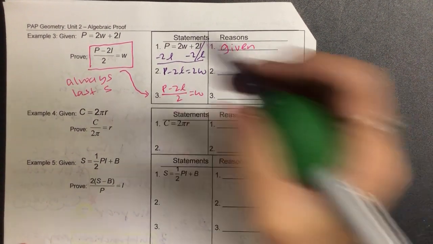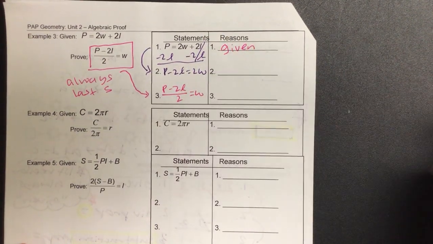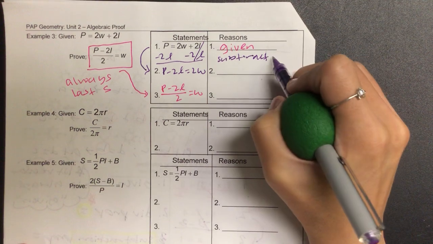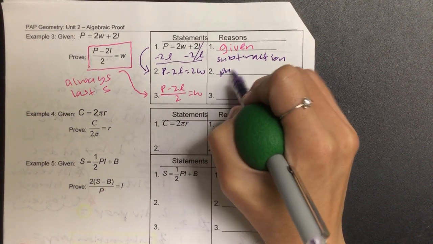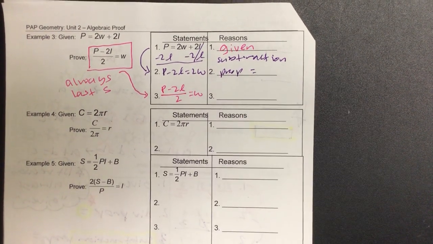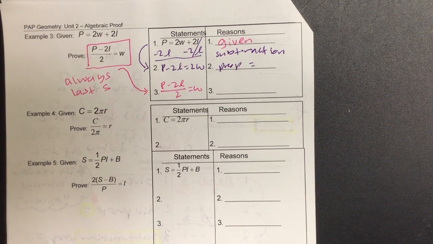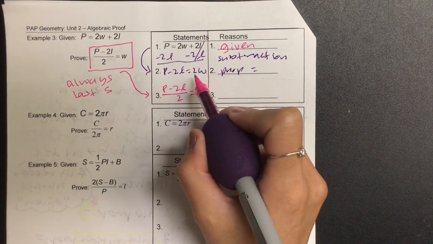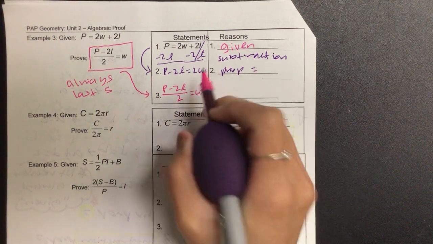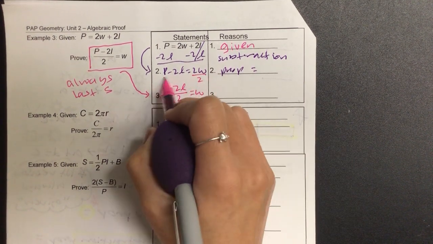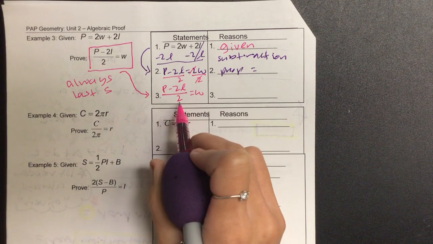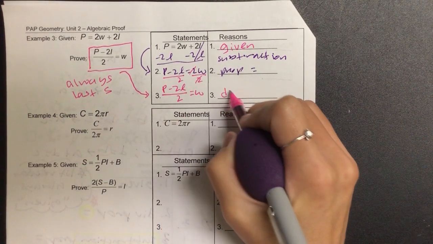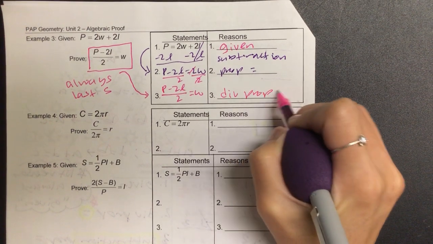So what operation did I just do from 1 to 2? Subtraction. Subtraction property of equality. Okay, so then let's see what we need to do on the next one. The 2W, the 2 disappeared. For 2 to disappear, what do I need to do on both sides? Divided by 2. And do I really see what I'm expecting? Yep. So that was division property of equality.